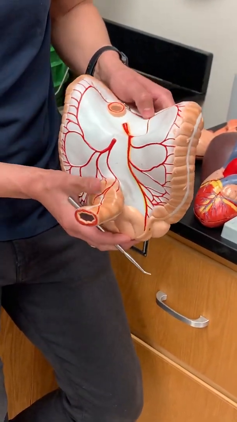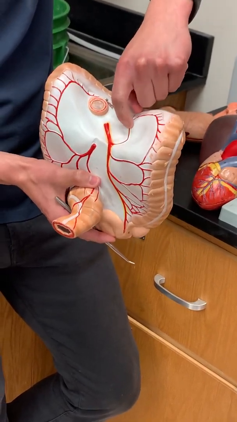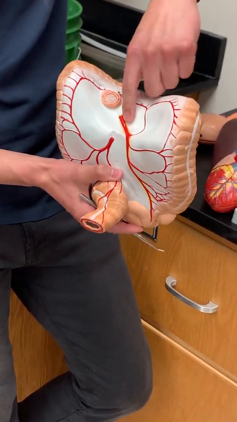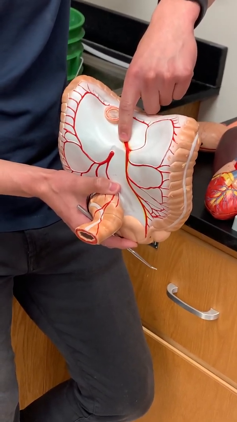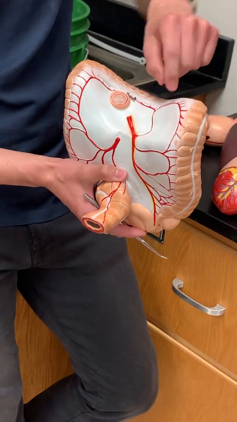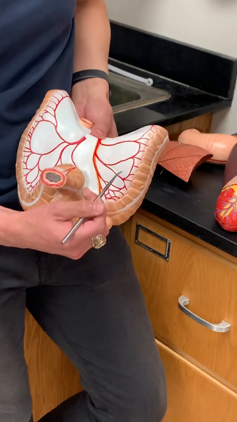So the left colic artery is here, and it's coming from the middle colic artery, which branches from the superior mesenteric artery. So it goes here, middle colic, and then we have the right colic, and then this part over here.